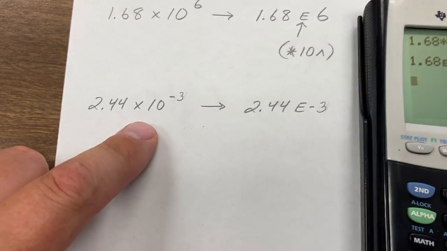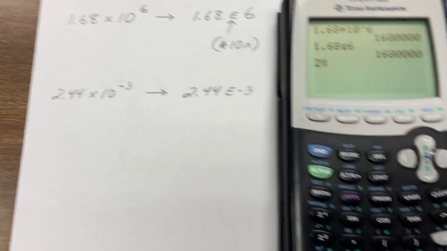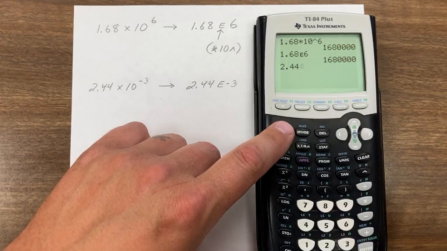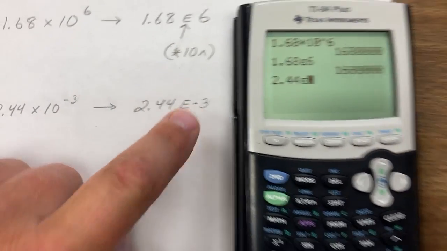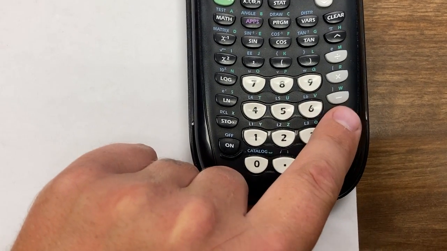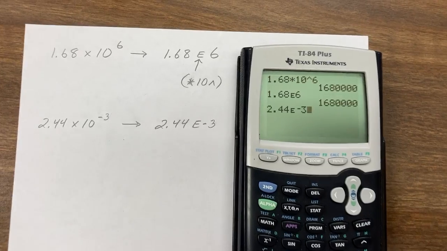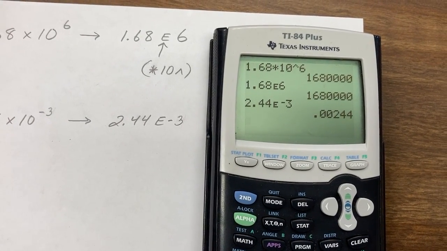If I wanted to do a negative exponent, so a number smaller than 1, I just go 2.44. I go second comma again, just like that. And now to get a negative exponent like -3, you hit the negative sign, not the minus button, not the minus function, the -3, and I hit enter. Now you see that that gives me my decimal formation there, okay?